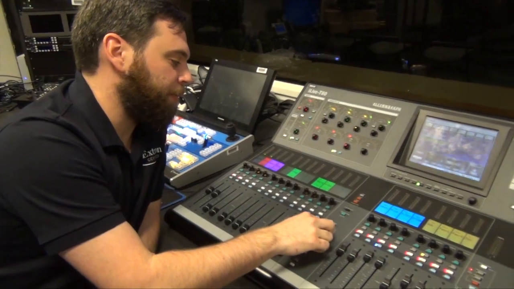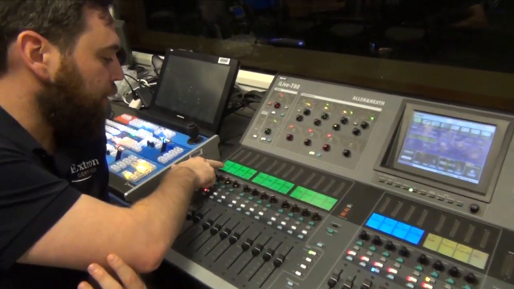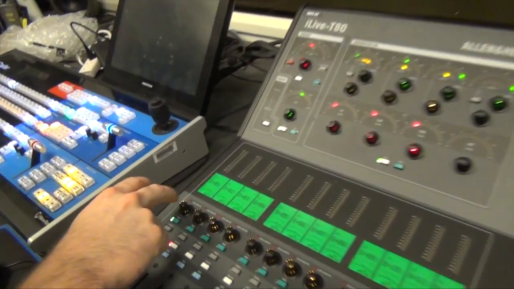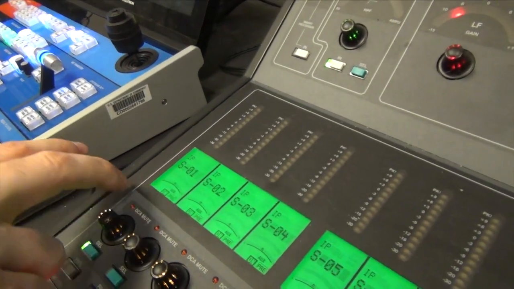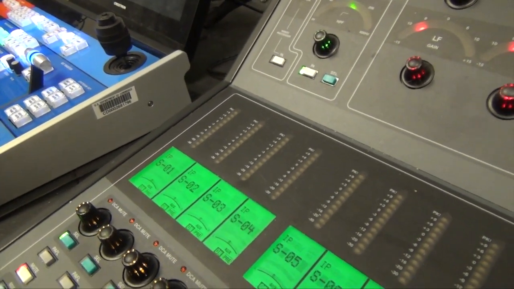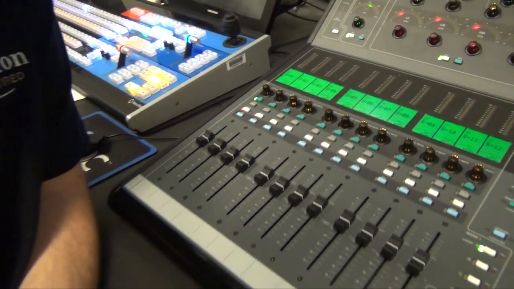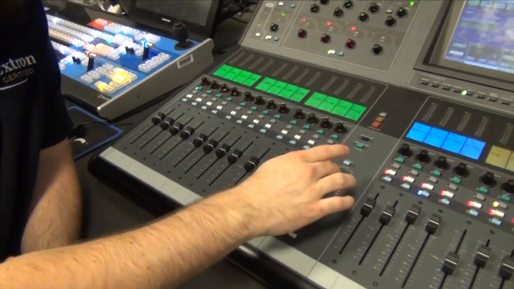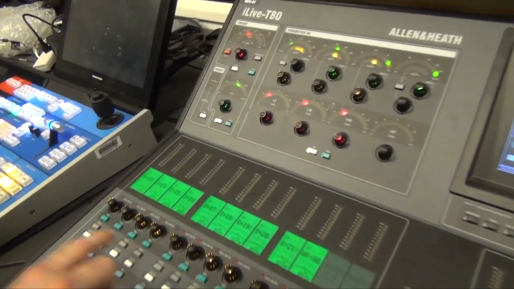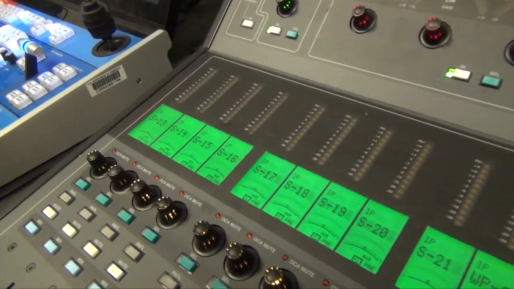Also, besides the color, you can label each channel. This is labeled S1. Instead of having board tape like all analog boards have, you would label like that, so that when you switch between layers, you could still see which channel you're on.